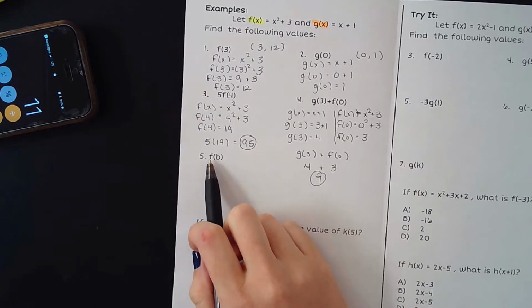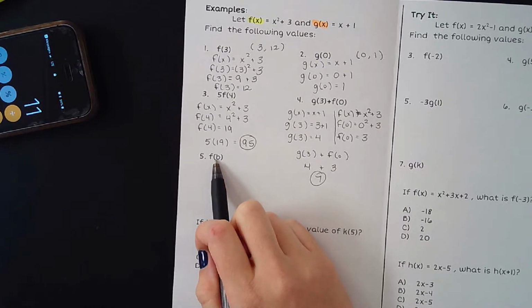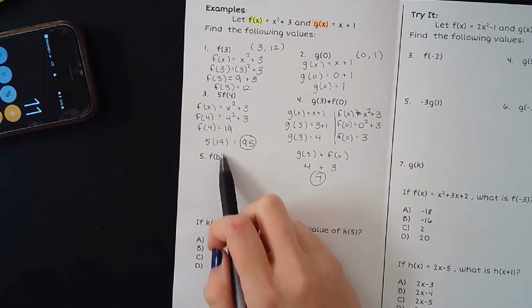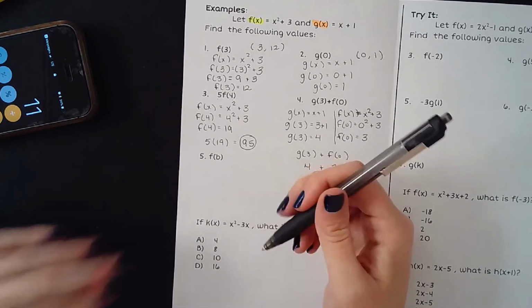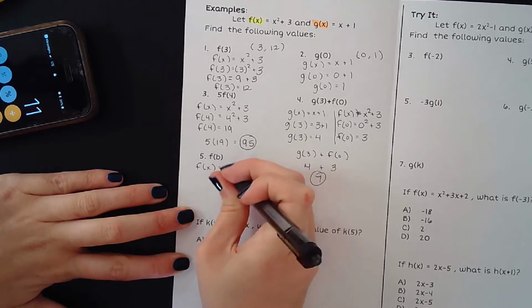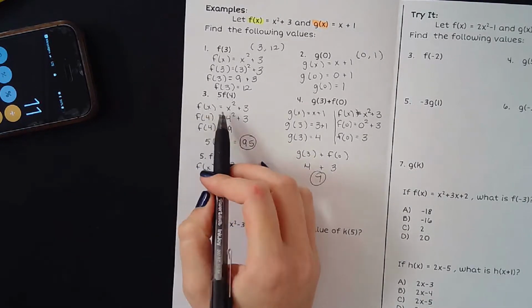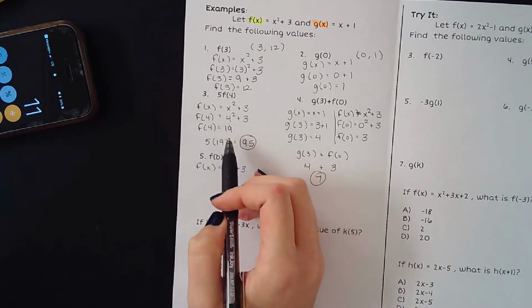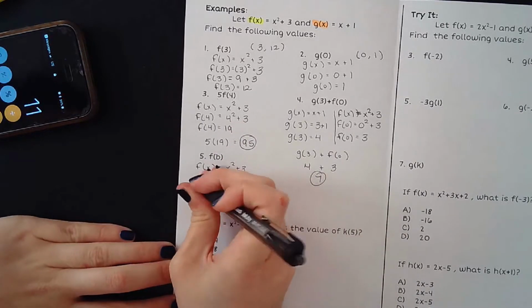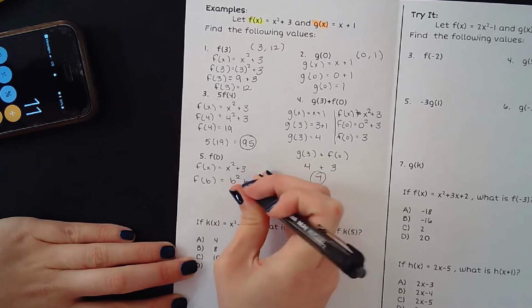For example 5, we're evaluating the function f at b, which is kind of weird. We're not inputting a number here. We're inputting a variable. I start my problem the same way as all of the other ones by rewriting the function. And usually this is where I would put in a number and do some math to find an answer. In this case, I'm not putting in a number, I'm putting in b. So I have f of b equals b squared plus 3.